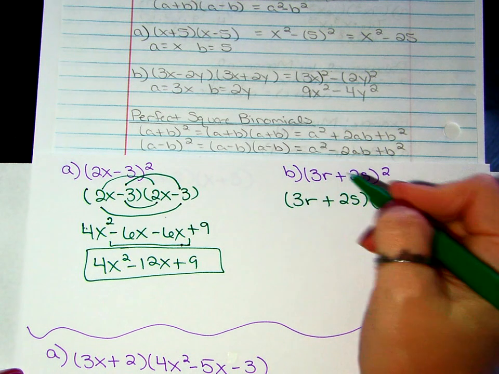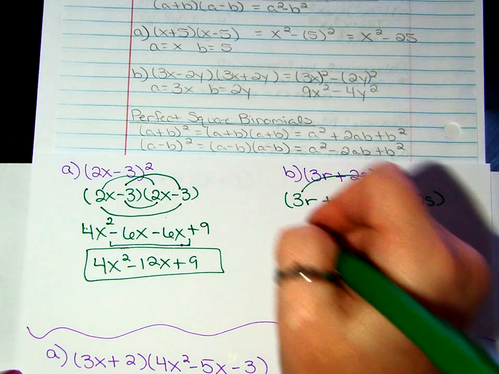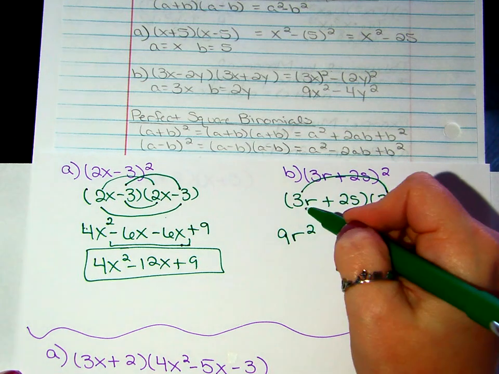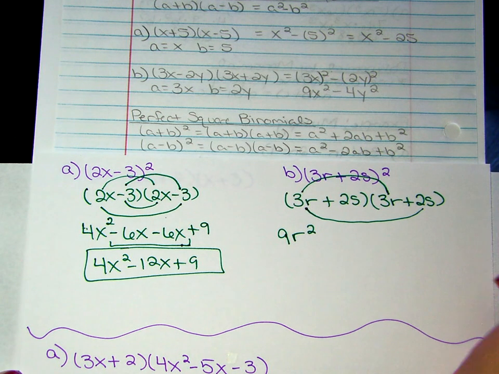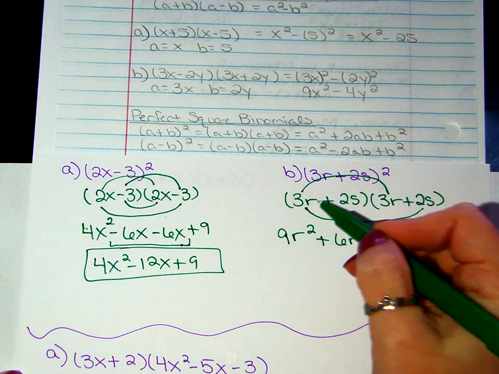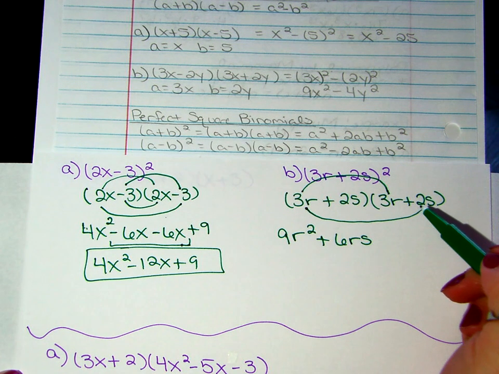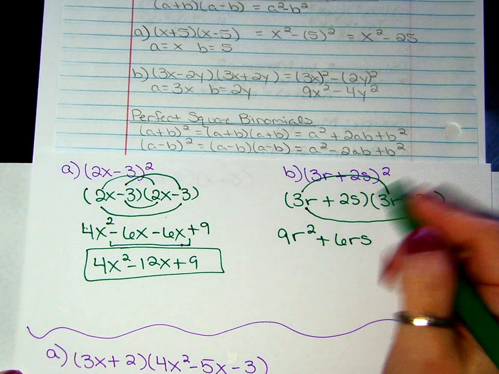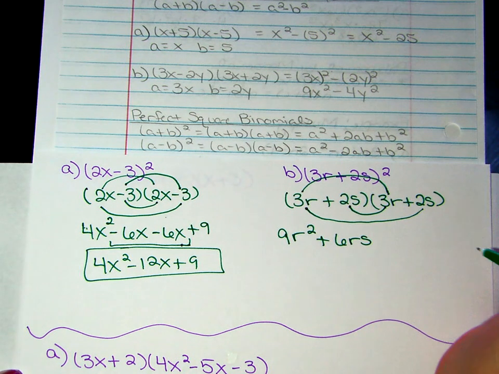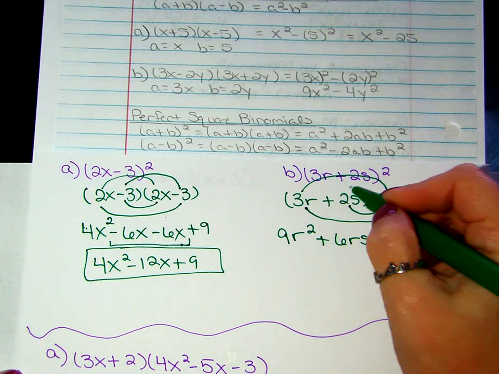3r times 3r for our first. 3 times 3 is 9. R times r is r squared. 3r times 2s, that'll give me a 6rs. When you have more than one variable, usually we write the variables in alphabetical order. It's just good habit. R comes before s in the alphabet, so I write r before s down here. Same thing here. When I take 2s times 3r, I'm still going to write it as 6rs. Then 2s times 2s will give me 4s squared.